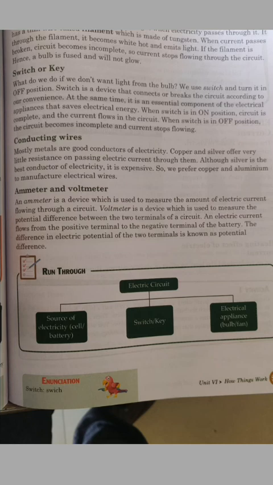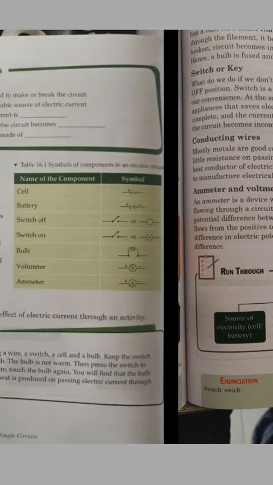Now comes the ammeter and voltmeter. They are the devices used for measuring the value of current and the value of potential difference. In simple words, if you have to measure the voltage across any two given points of a circuit, we use a voltmeter. And if we have to measure the amount of current that is flowing inside the circuit, we use an ammeter.